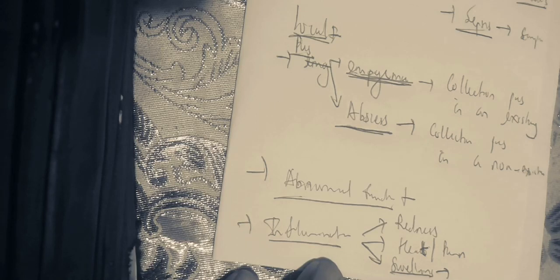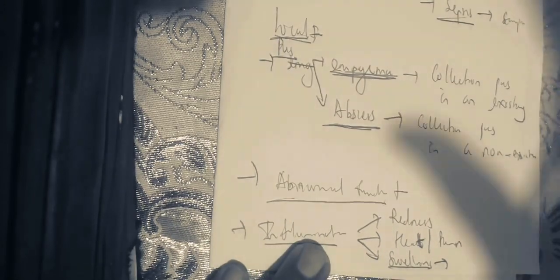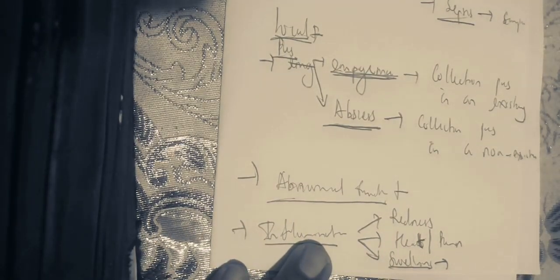If you have a septic arthritis, the abnormal function is that the patient is not going to have the range of motion. The range of motion is going to be reduced. And we have also swelling, which is a complication. So those are the different complications that you have to be visualizing every time you have a patient with infection. Is it clear?